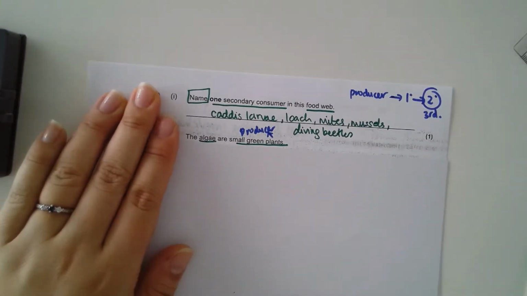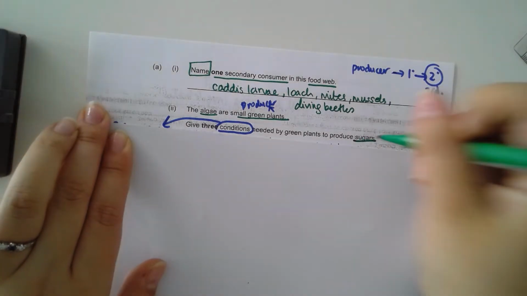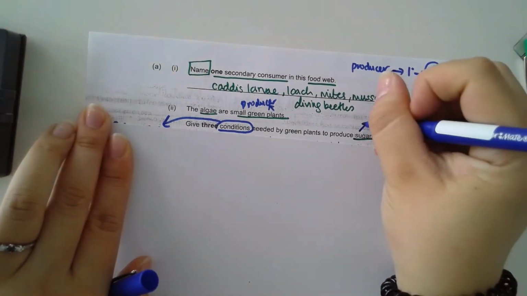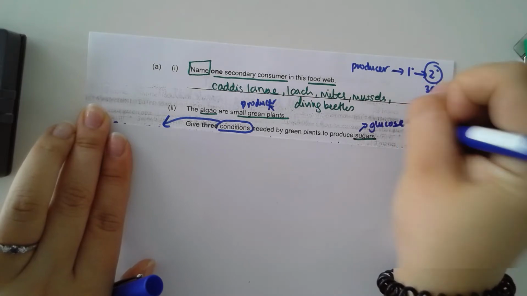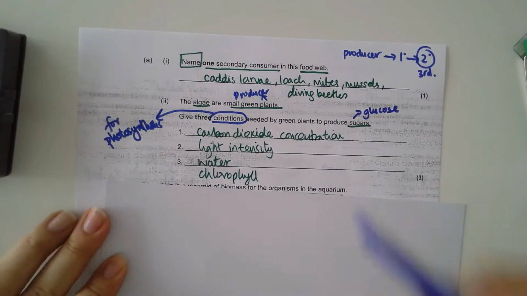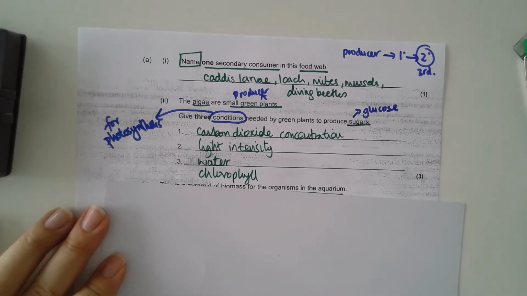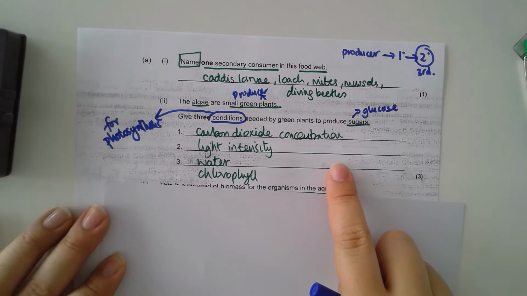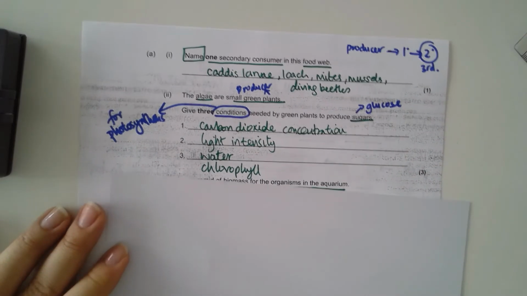Next, the algae are small green plants. Give 3 conditions needed for plants to produce sugars. Now, another word that we have for sugar is glucose. In other words, conditions for photosynthesis to happen. And we have here 4 conditions. You have carbon dioxide concentration, light intensity, water, and chlorophyll. Any 3 of the 4 can get marked.